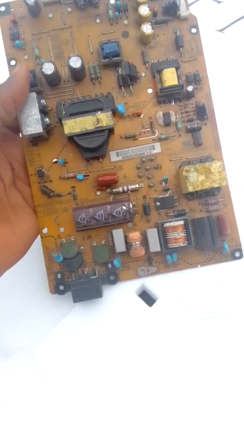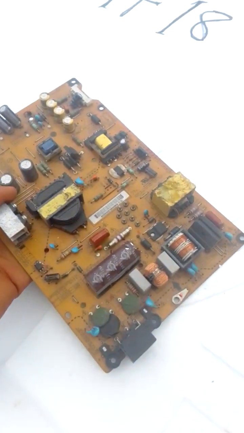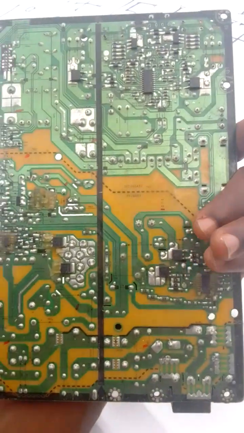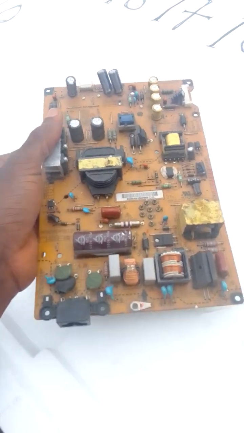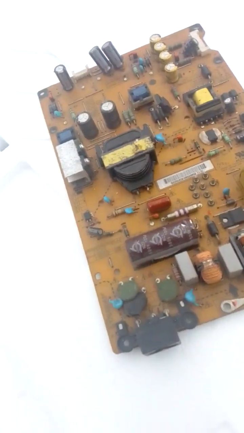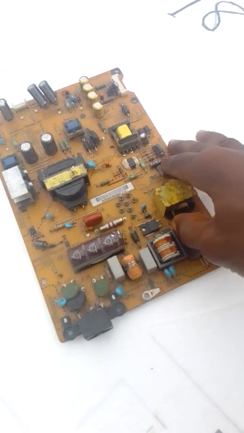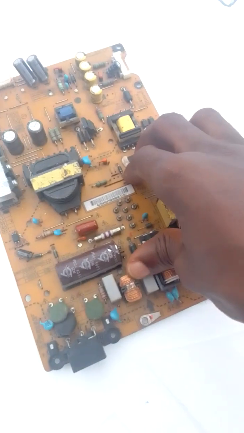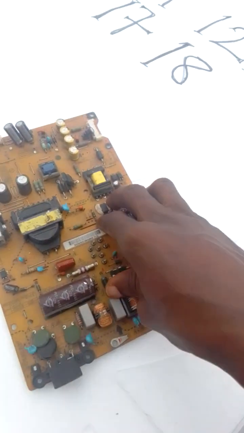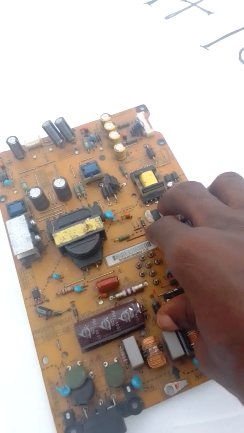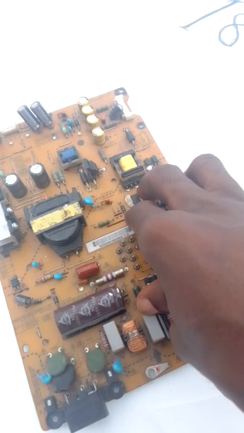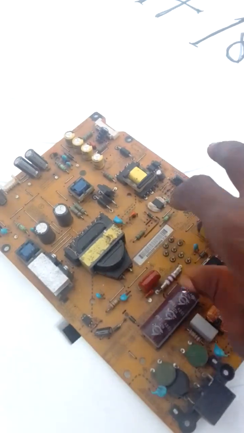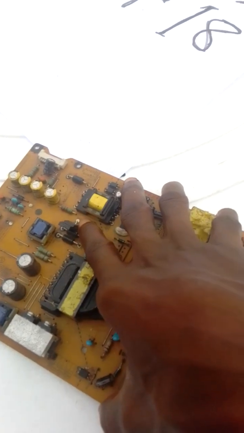Today, we're going to learn about the power board of a LED TV. This is a power board for a 42-inch LG LED TV. The power board is different from the main board. The power board helps to supply the necessary voltage that is required by the main board to function in an LED or LCD or in an electronic gadget. Without the power board, it will be difficult for any electronic to function.